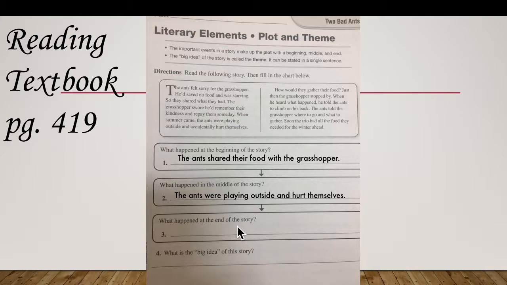So, what happened at the end of the story? Just then the grasshopper stopped by. When he heard what happened, he told the ants to climb on his back. The ants told the grasshopper where to go and what to gather. Soon the trio had all the food they needed for the winter. So, what happened at the end of the story?